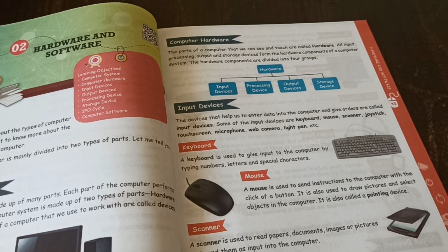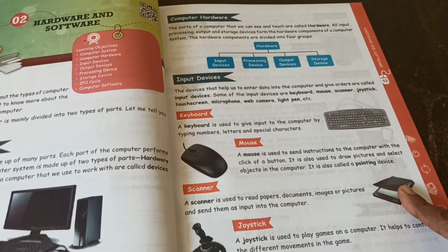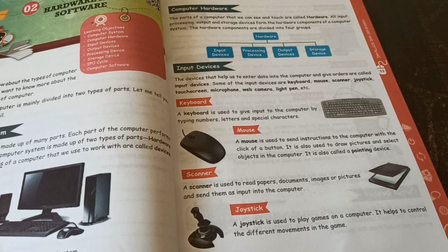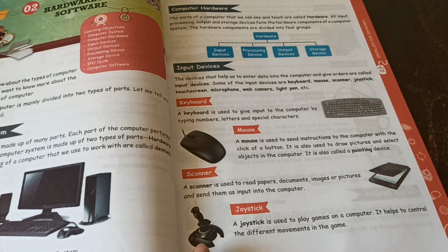Next input device, scanner. A scanner is used to read papers, documents, images or pictures and send them as input into the computer. This one is a scanner, okay. And joystick. A joystick is used to play games on a computer. Yes, all of you like playing games on a computer. At that time, you use this type of joystick. Very good. All of you know. You are very clever and talented students. It helps to control the different movements in the game.